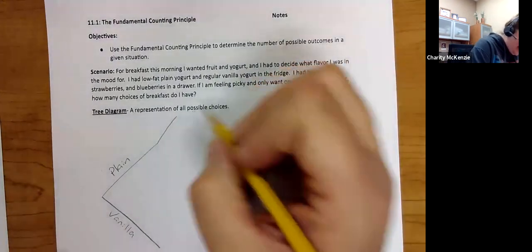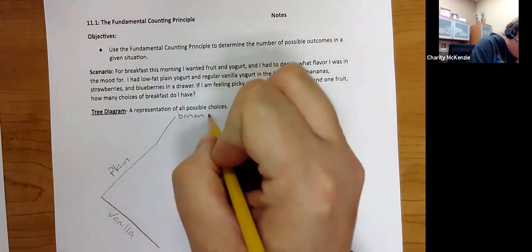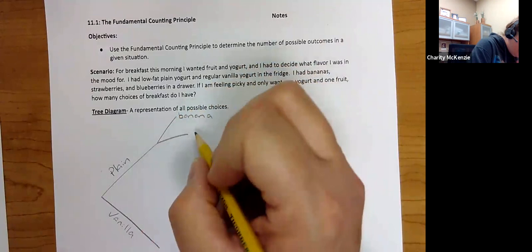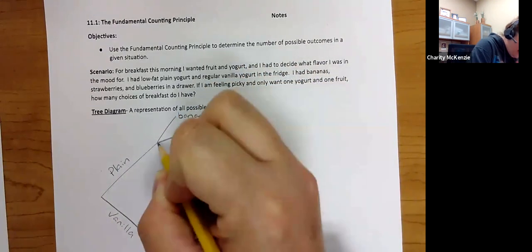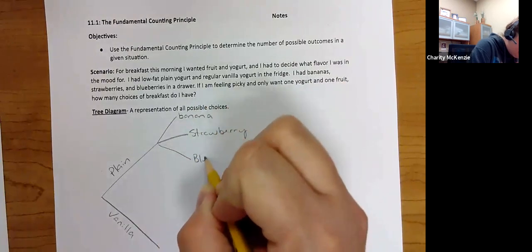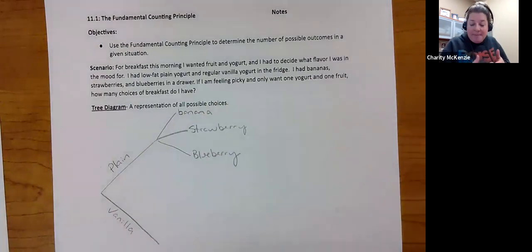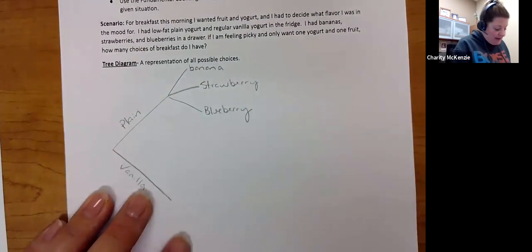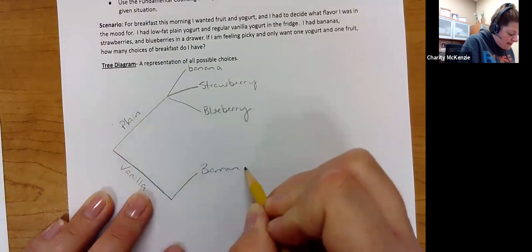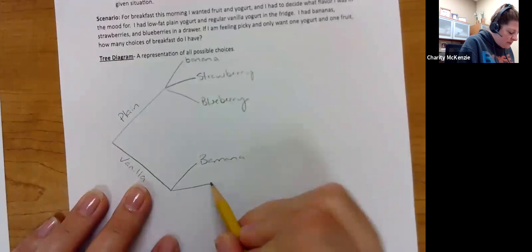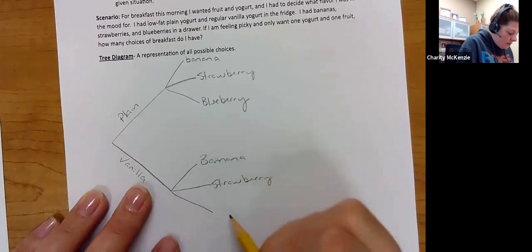I could pick banana. I could pick a strawberry, or I could pick a blueberry. Now, I could pick plain in all three, but it's the same as I could have picked vanilla and I still could have had the banana, strawberry or blueberry.